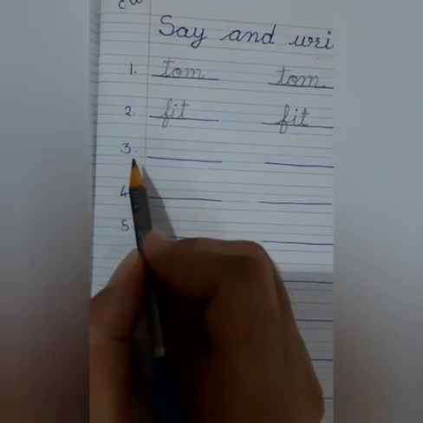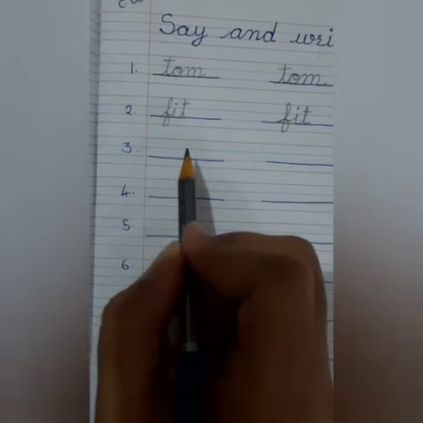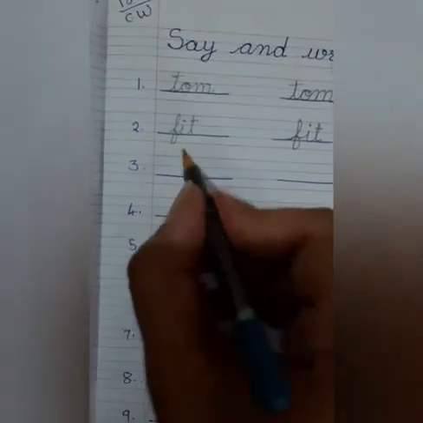Now see the third. I'll write here bad. And how do we write? See this.